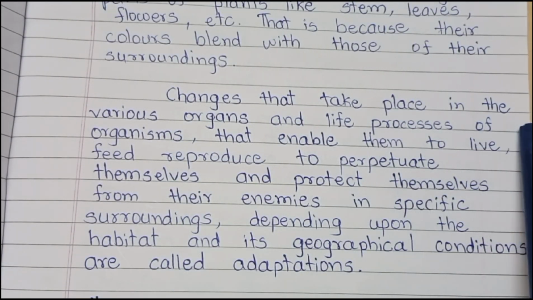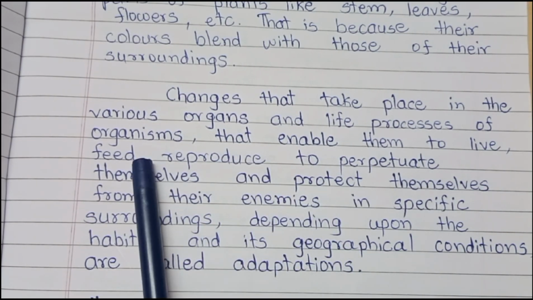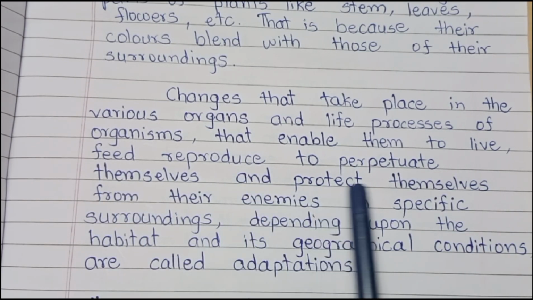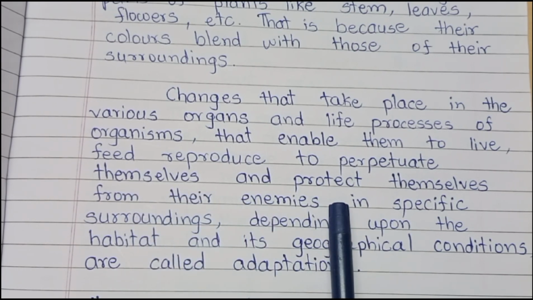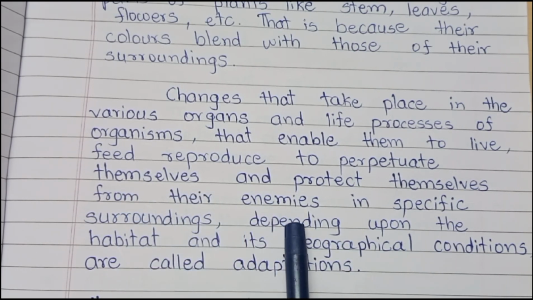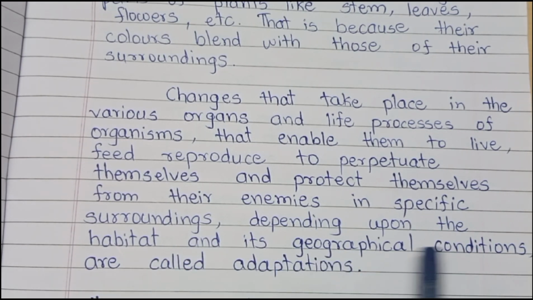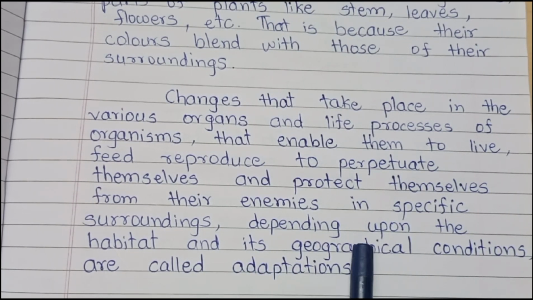Changes that take place in the various organs and life processes of organisms that enable them to live, feed, reproduce, perpetuate themselves and protect themselves from their enemies in specific surroundings, depending upon the habitat and its geographical conditions, are called adaptations. Now we see here what is the meaning of adaptation.